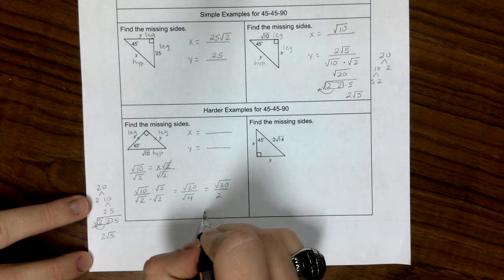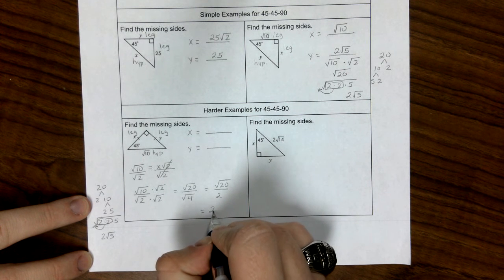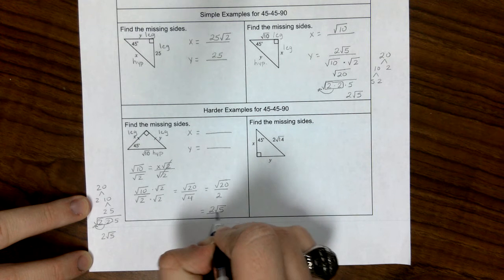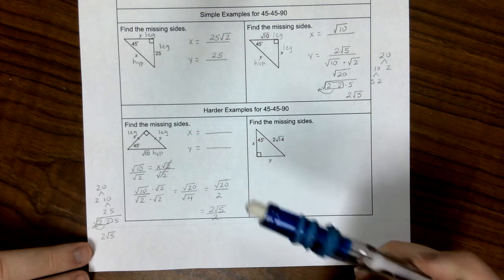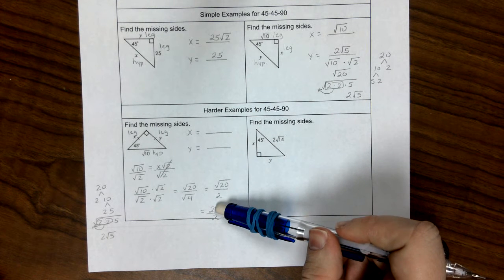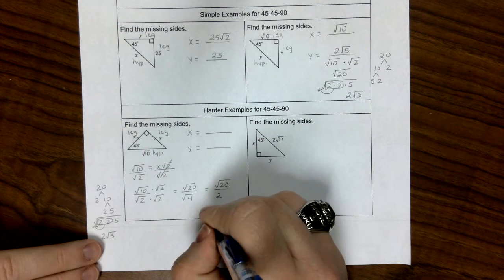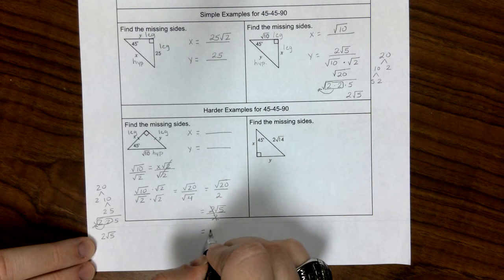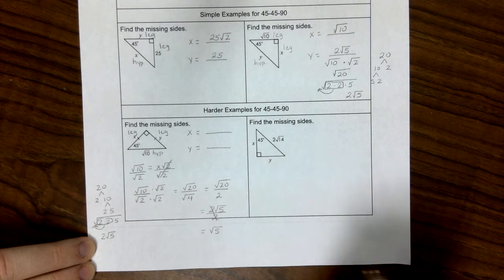Okay? I'm going to replace the top with what we just found. Divide by 2. Now cover up square root of 5. He's done. Can we simplify 2 over 2? Well, of course we can. It just turns into 1. So this entire thing ends up being square root of 5.